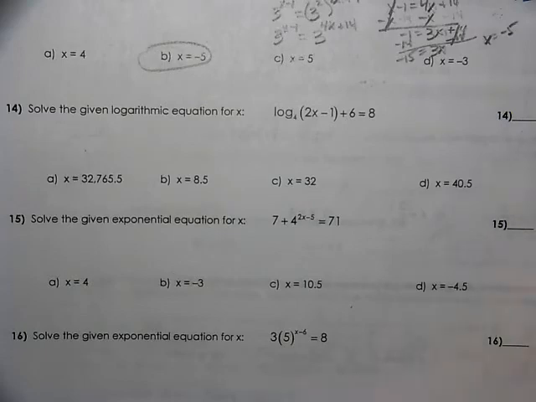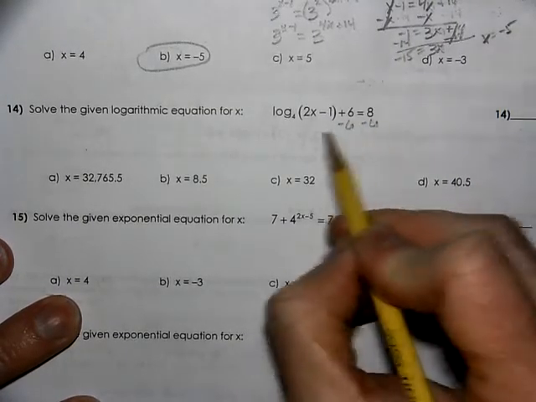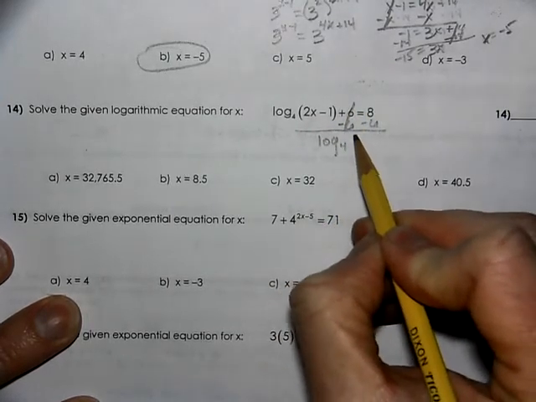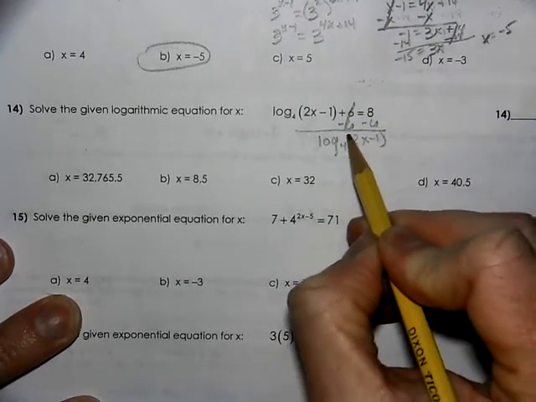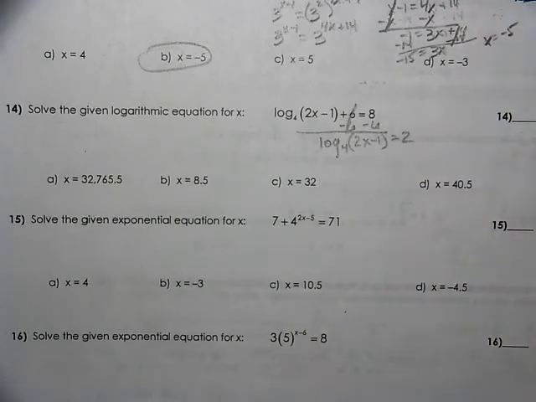We're going to solve the logarithmic equation. Now look at this logarithmic equation. We want to get the x by itself. Well, first we need to move the 6 across. Now we have a logarithm that equals a value.